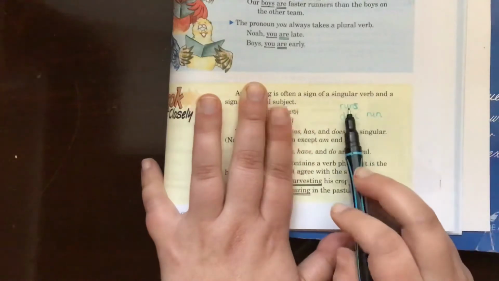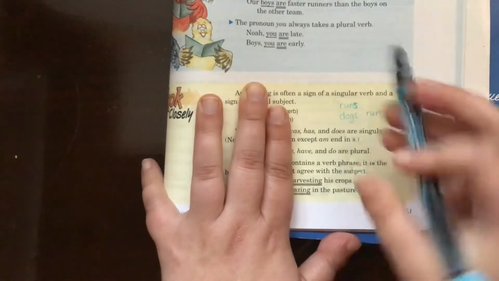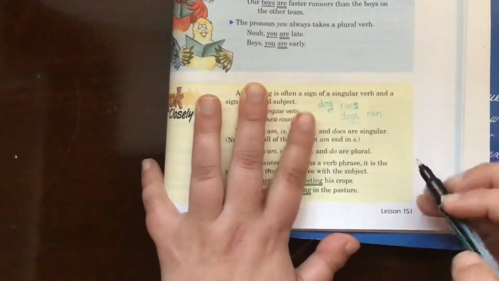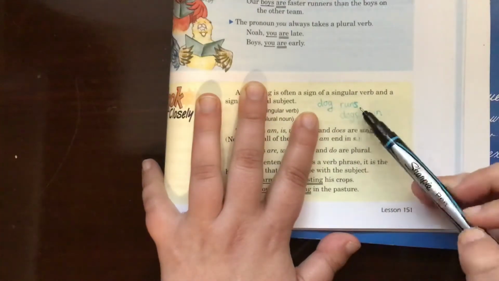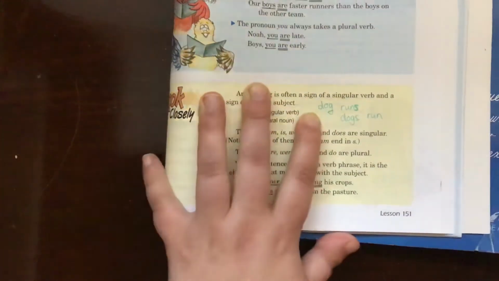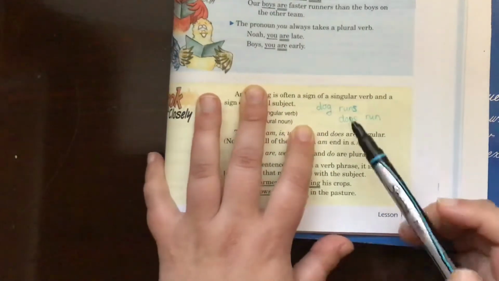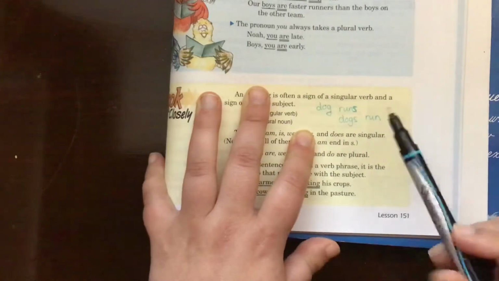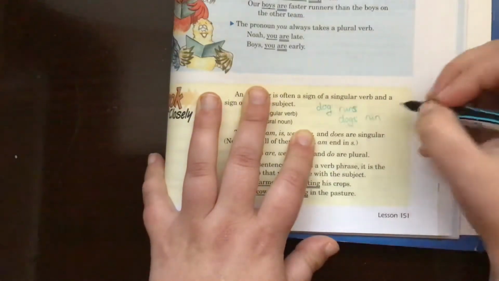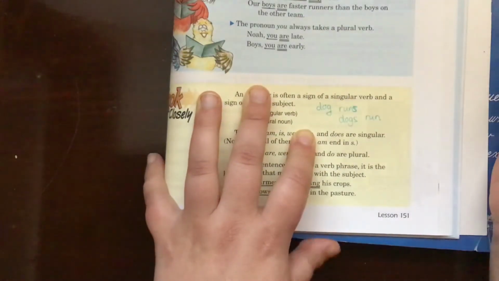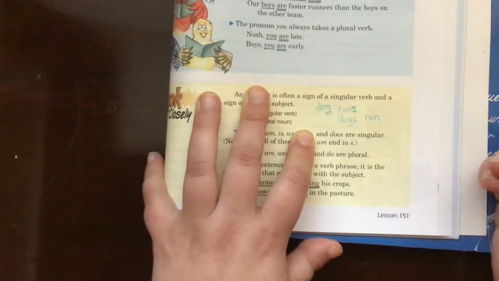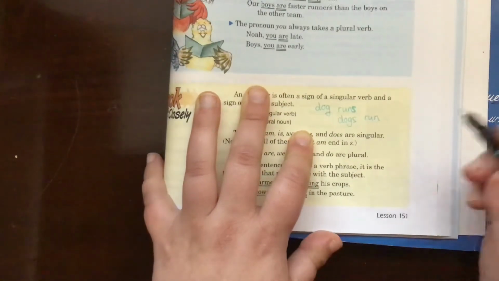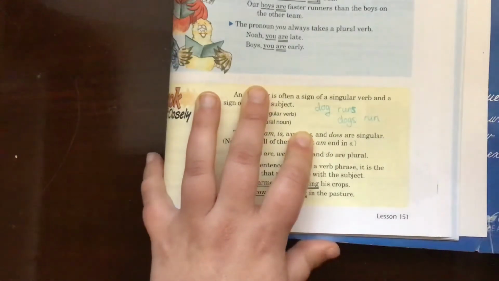And vice versa, if your verb is the one with the S, that means that your noun should be singular. So there's no S on dog, the S is on the verb. So basically, whenever there is an S in a phrase like that, there can only be one. We don't say the dogs runs, that just doesn't make sense. Just like we don't say the dog run, that doesn't make sense either. There's only one S in either place.